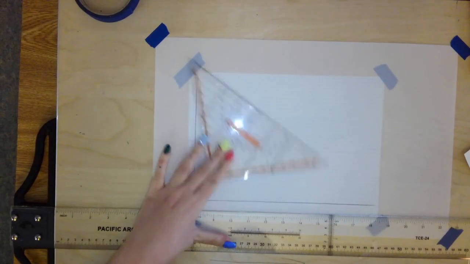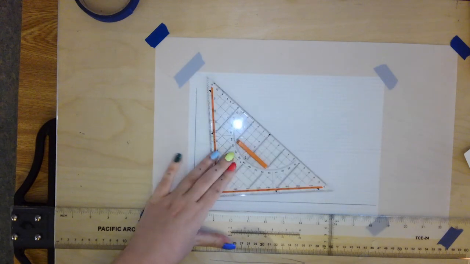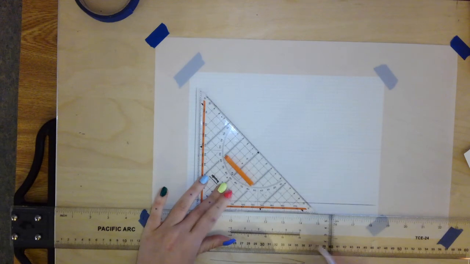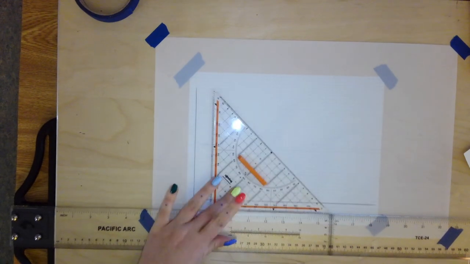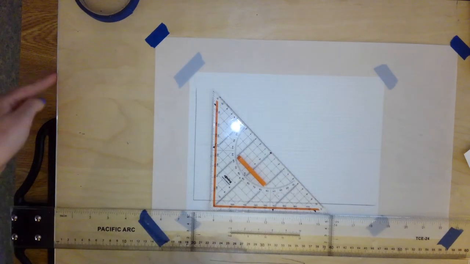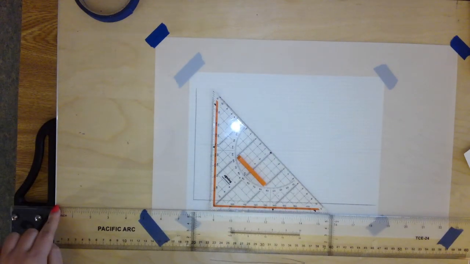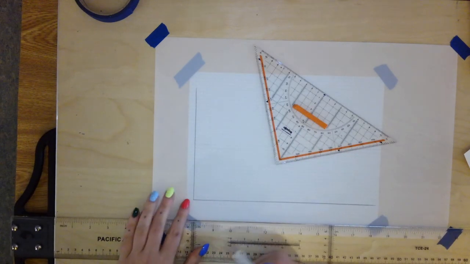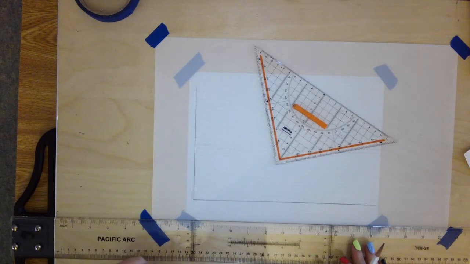Then I've got my set square with some of my fingers, and I'm pulling that down. I'm making sure this is always staying flat against here, and this is always staying flat against here. It's an important thing to remember to help make sure you're keeping all your lines perpendicular and parallel.